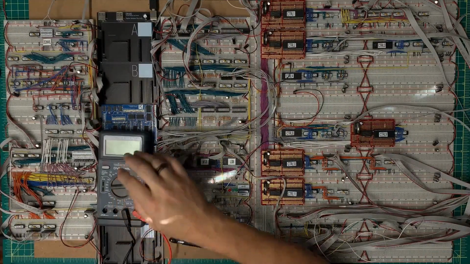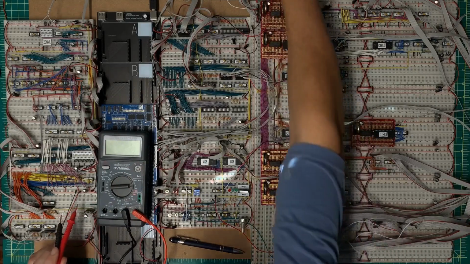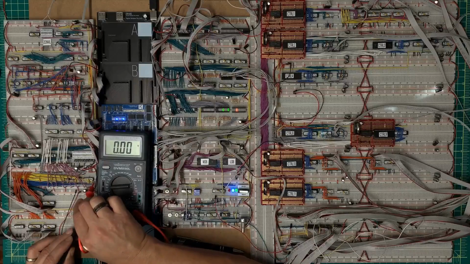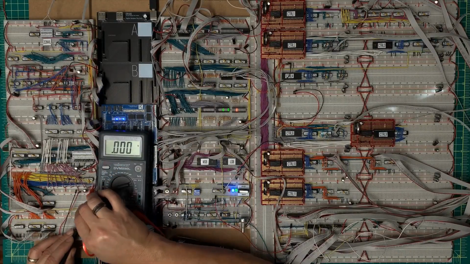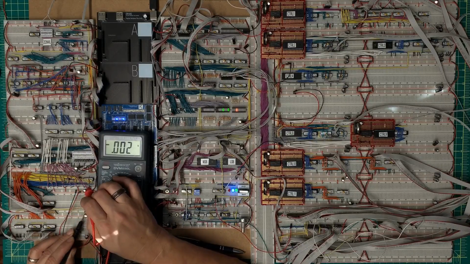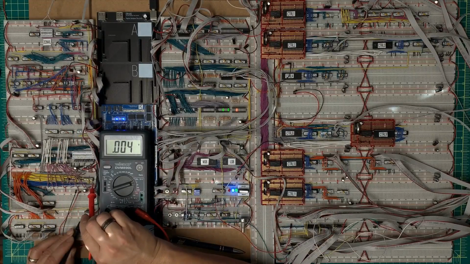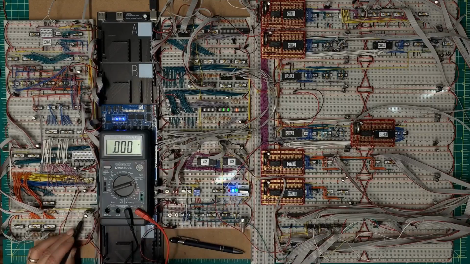The first order of business here is to test the voltage input into the ALU Adder. So I'm expecting something a little bit higher than absolutely 0 volts. There we go, 0.007 volts, 7 millivolts. Looking at the B bit right next to it, 0.006 volts. So those are being pulled down nicely.